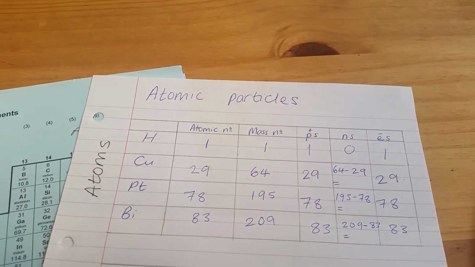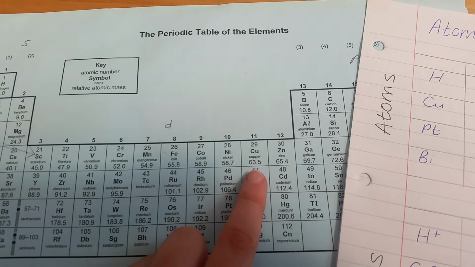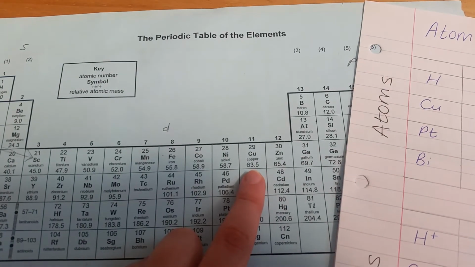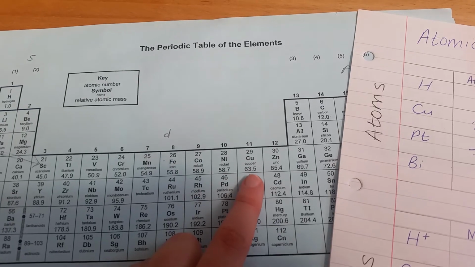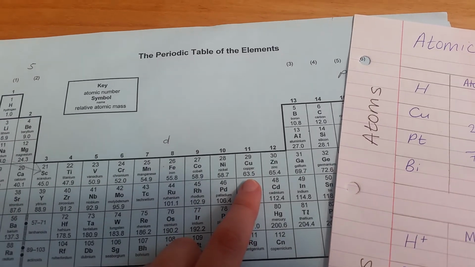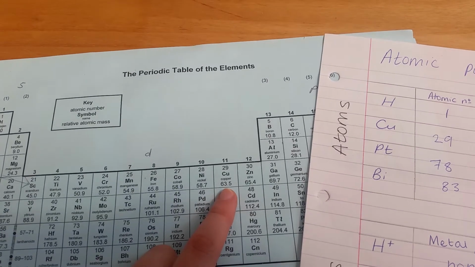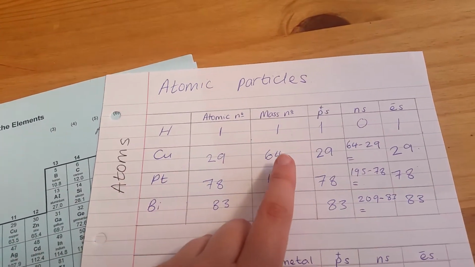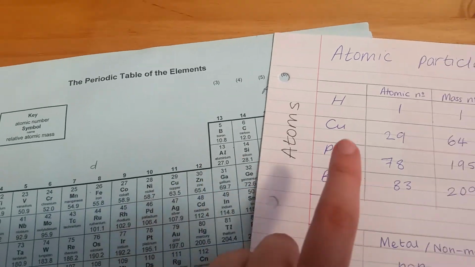Our next example, copper. We find copper on the periodic table. Its big number, its mass number is 63.5. Since it's 0.5, let's round it up because you can't have half a particle. So for the purpose of this video, let's say the mass number is 64, rounded up. Its little number, the atomic number, is 29.